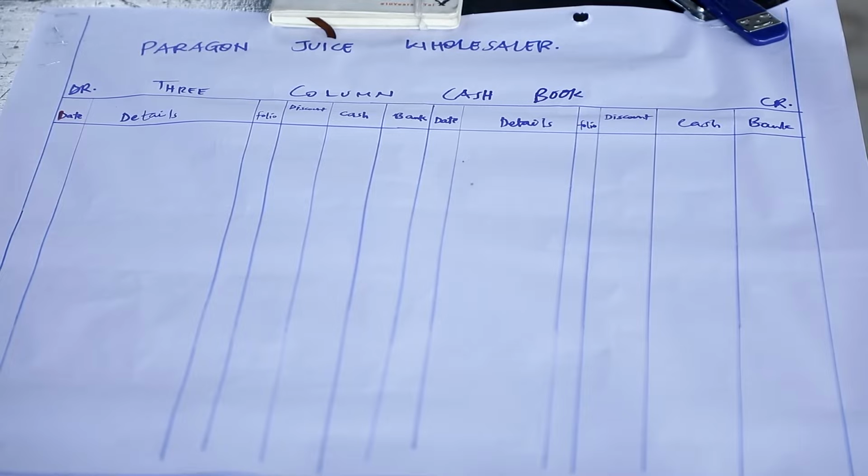Today we are going to see how we are going to record the accounting transaction or business transaction in a 3-column cash book. Remember that we have 4 types of cash book: the single column cash book, 2-column cash book, 3-column cash book, and the petty cash book. So today we are going to see how transactions will be recorded in the 3-column cash book.